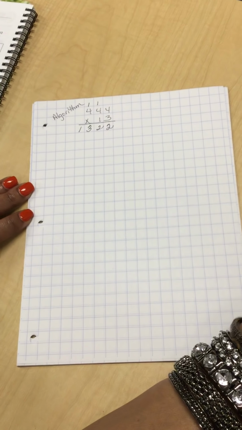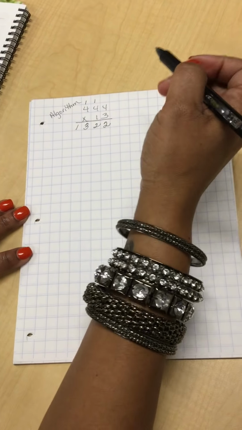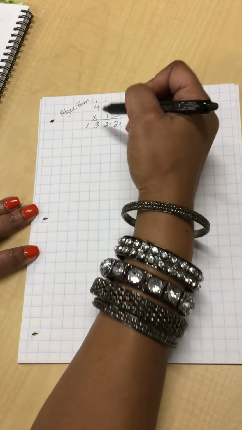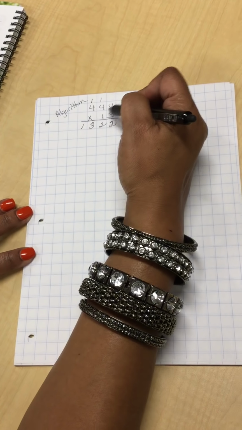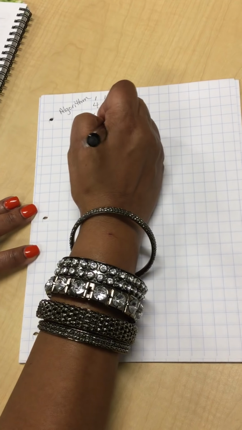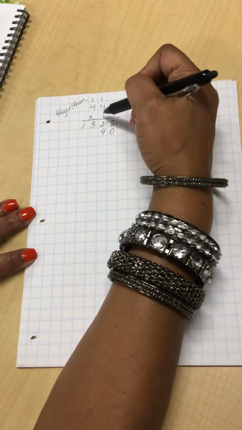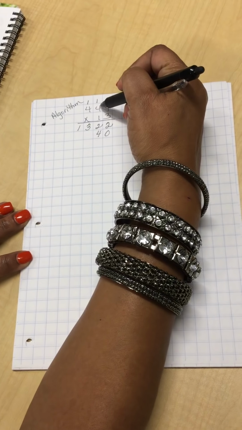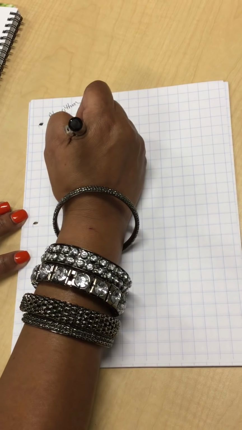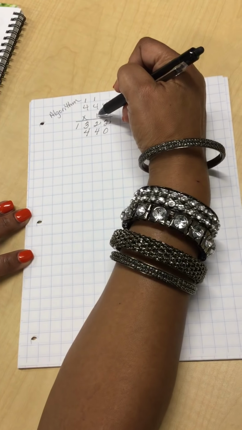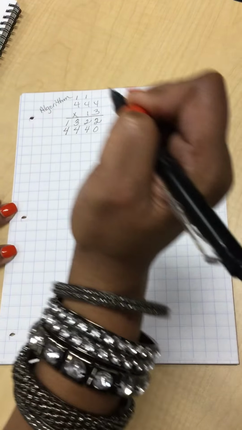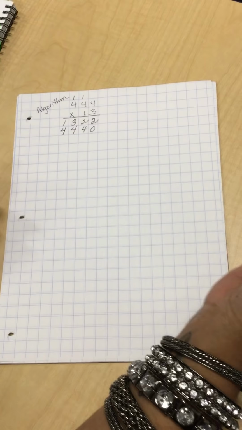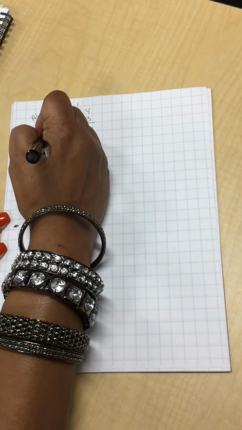Step 1, done. Now step 2, we multiply the 10s by all 3 digits. So 10 times 4 is 40, and since I'm starting at the 10s, I can write the whole 40 out. And then 10 times 40 is 400. I can put it in the 400 column. And then 10 times 400 is 4,000. I can put it in the thousands column. Step 2, done.